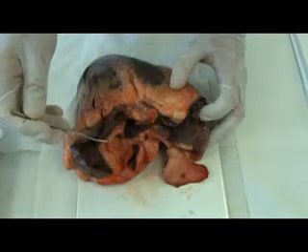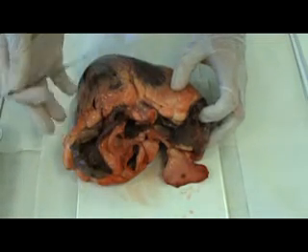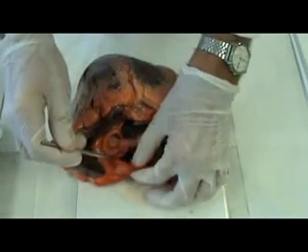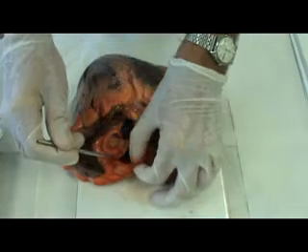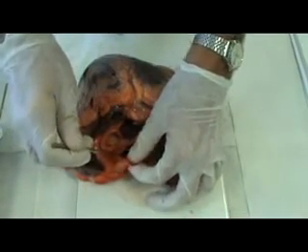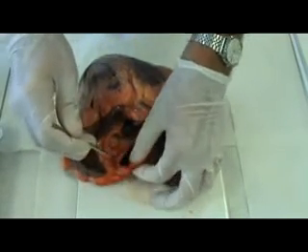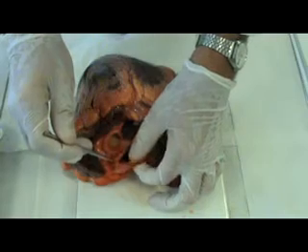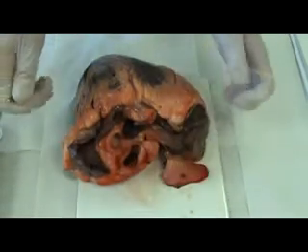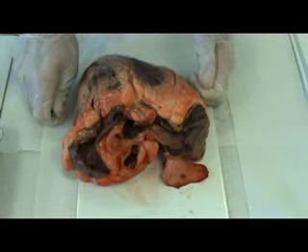If we move across to the right side of the heart, we can also see a number of other blood vessels, and here we can see one of them. It's much thinner than the aorta, and that would be part of the vena cava, and this is carrying deoxygenated blood back to the heart, and this would enter the right atrium.